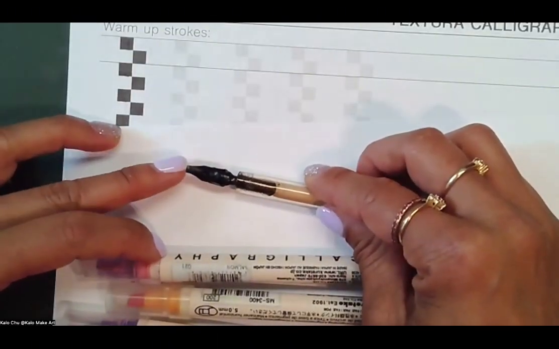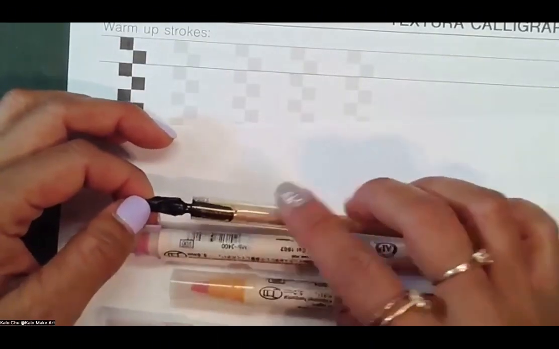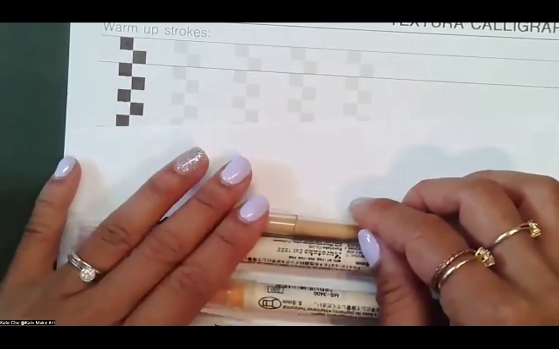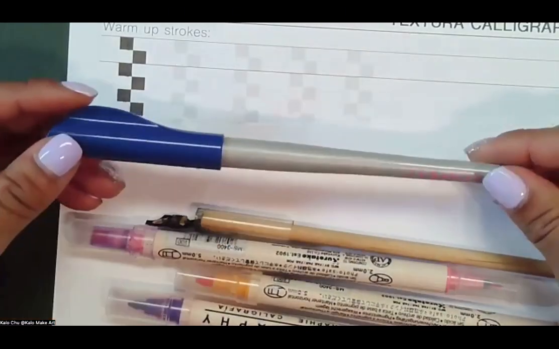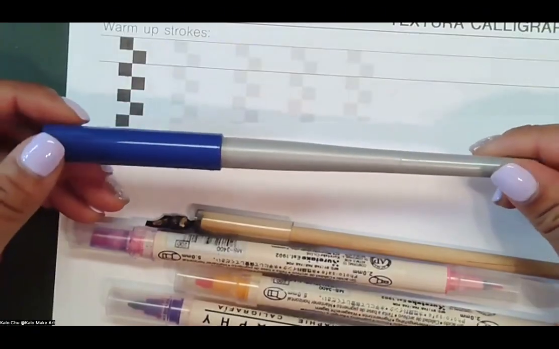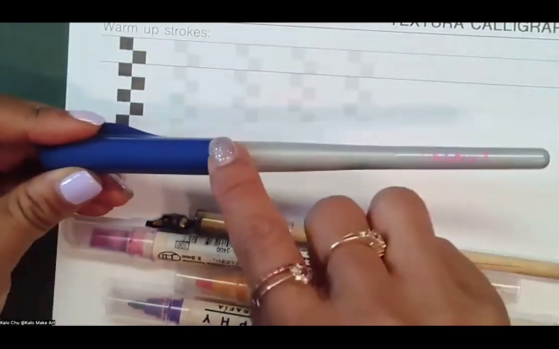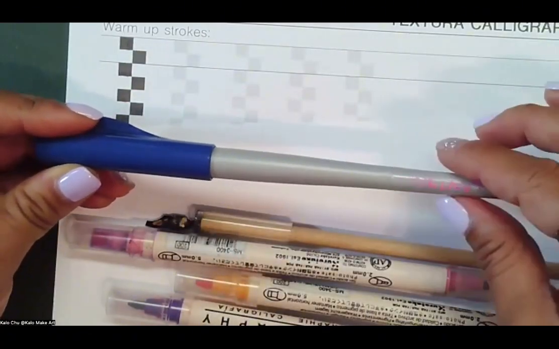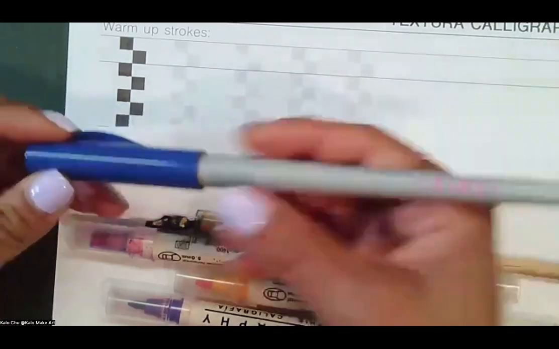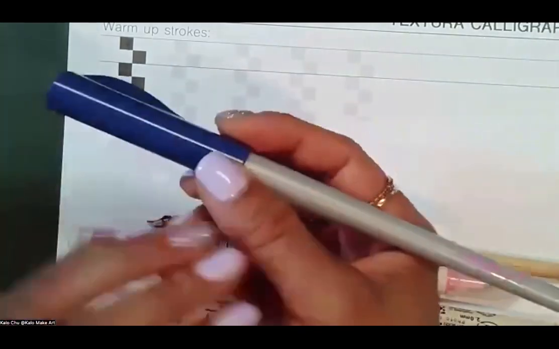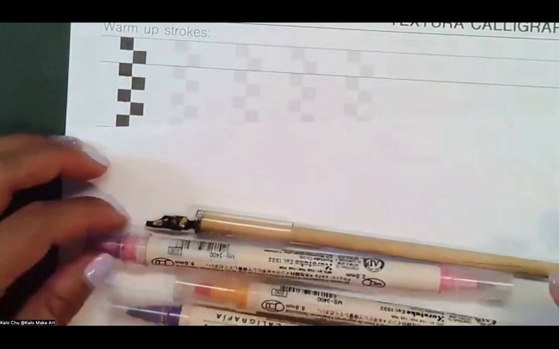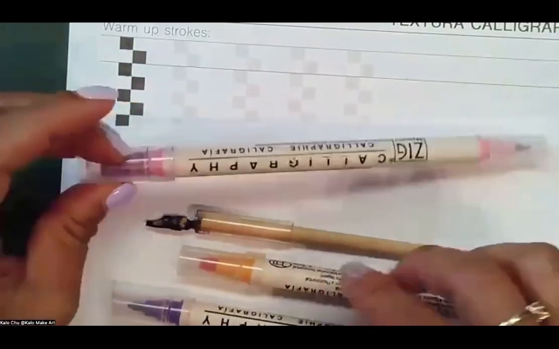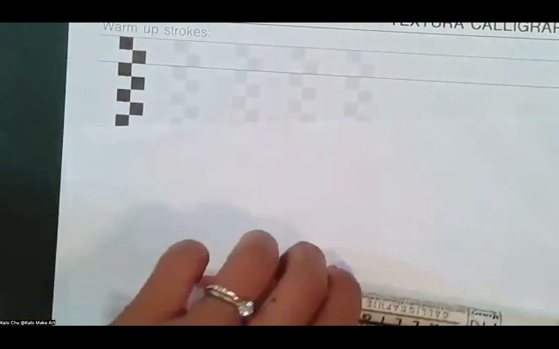a broad edge nib. This is a Mitchell nib that I'm going to use. If you have the parallel pen from Pilot, you can use that as well. Personally, I do love using it, but every time I feel like I'm making a mess and I get fountain pen ink all over my hand. So I actually prefer just using a Zig for most of my demonstrations.